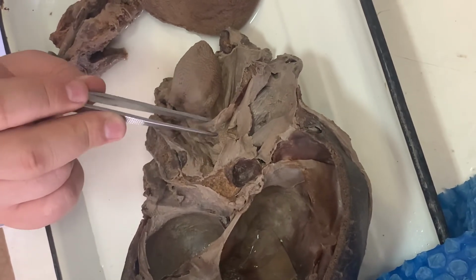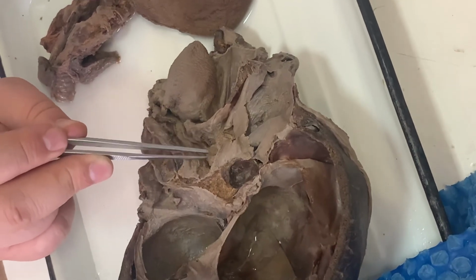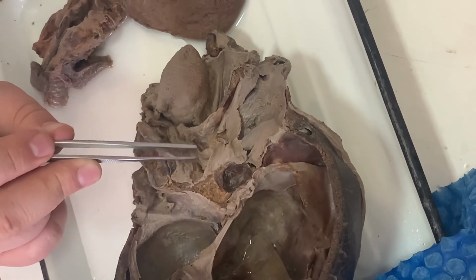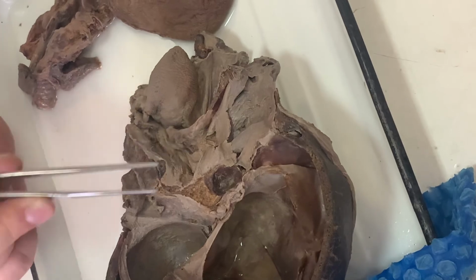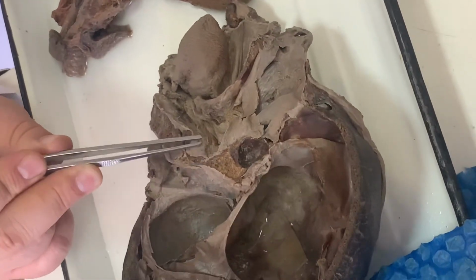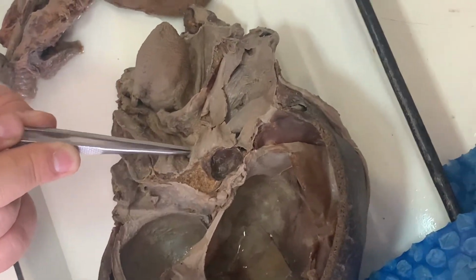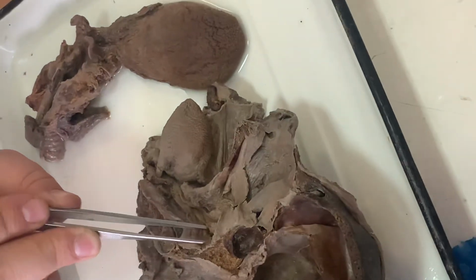Between the auditive tube and the soft palate, in this place, we have tonsilla tubaria.